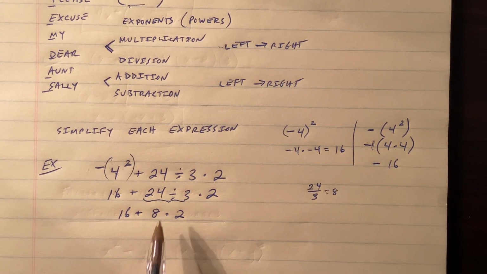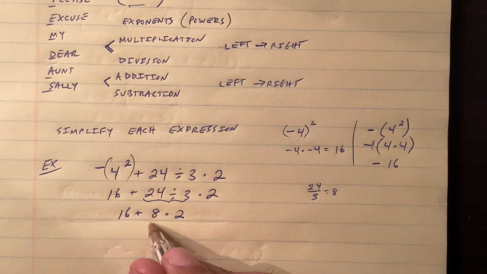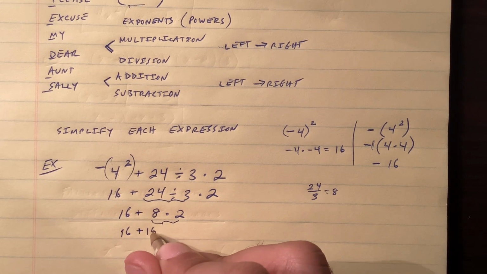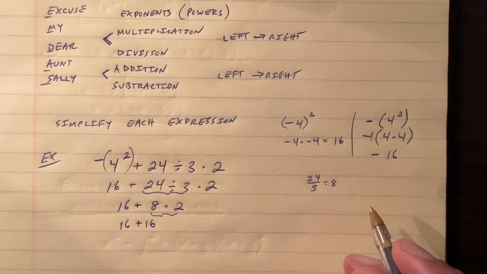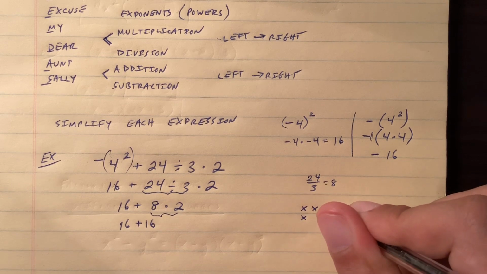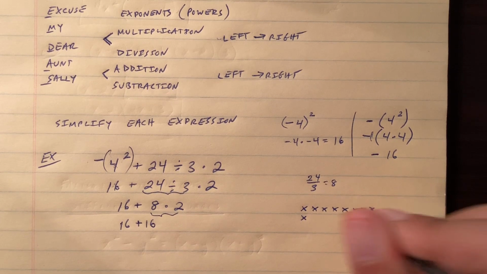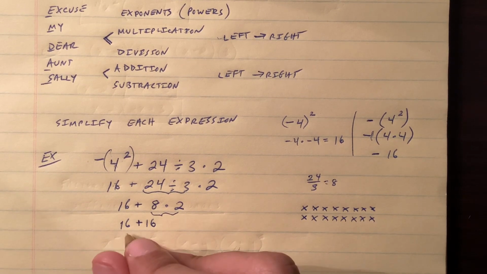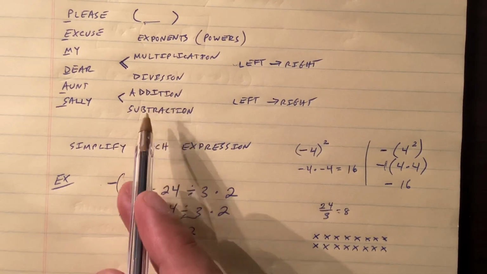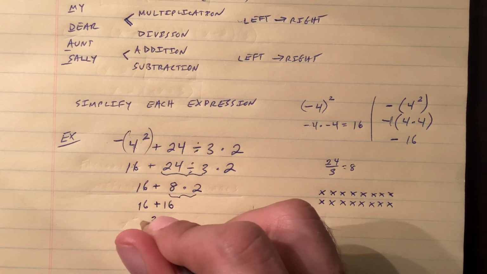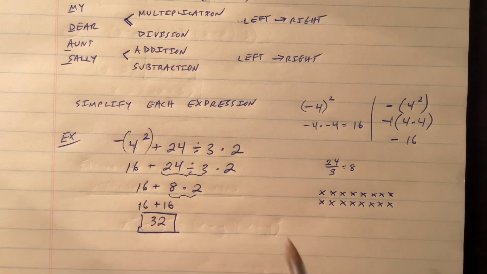The next thing we see, we said multiplication and division. There's still multiplication here, so 8 times 2. 8 times 2 is 16 from either our times tables, or remember in I believe it was our third video, that we can write 2 rows of 8, 3, 4, 5, 6, 7, 8, and then we can add up the 2 rows. 8 and 8 is 16. All right, and then now we have addition and subtraction, whichever one we see first, left to right. There's only addition. 16 plus 16 is 32, and we have simplified the expression.